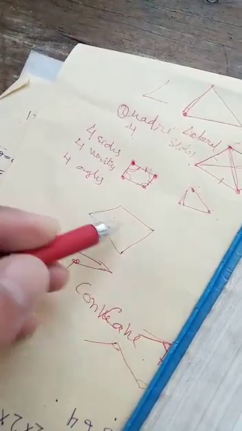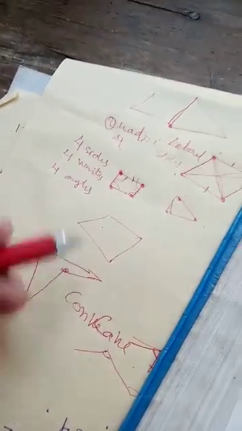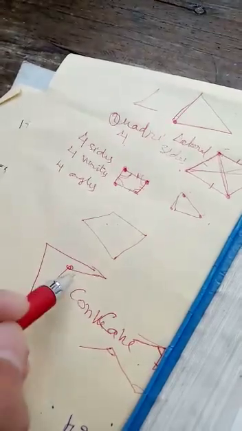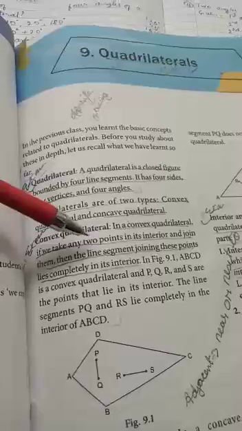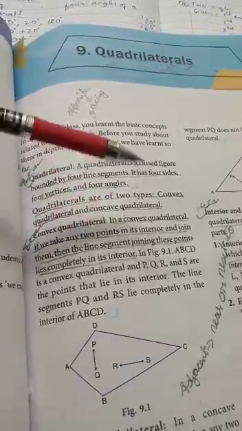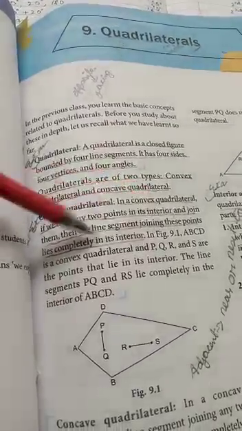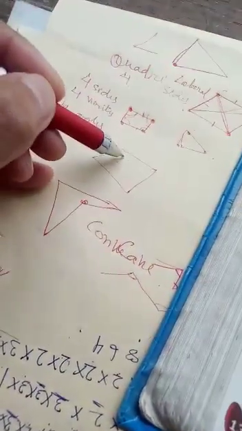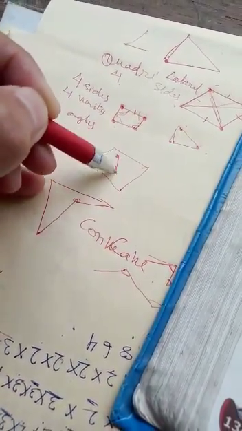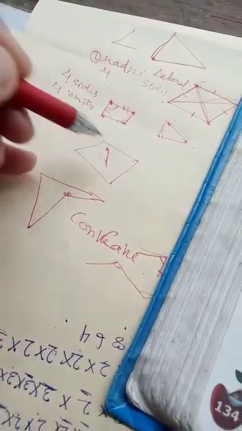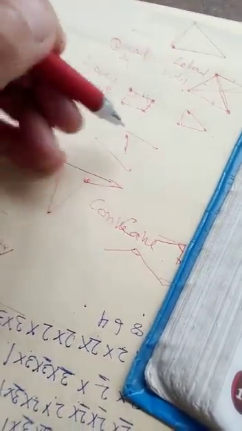Okay, when all the 4 vertices are outside, we call it convex. When one vertex is inside, then that is what we call concave. Okay, so you see those. In a convex quadrilateral, if we take any 2 points in the interior, meaning inside, and join them, the line segment joining the points lies completely in its interior. So you can see here, if I put 2 points and join them, then we get the line inside the quadrilateral, that means interior.